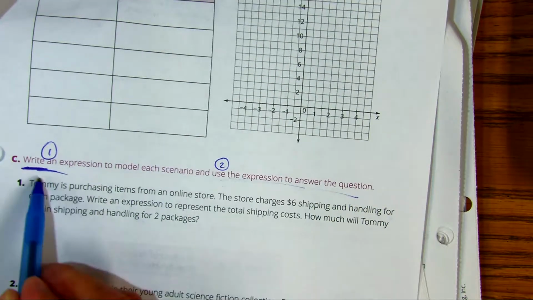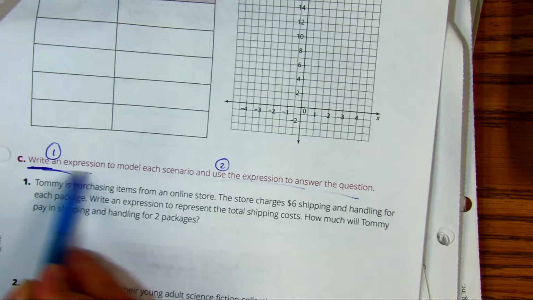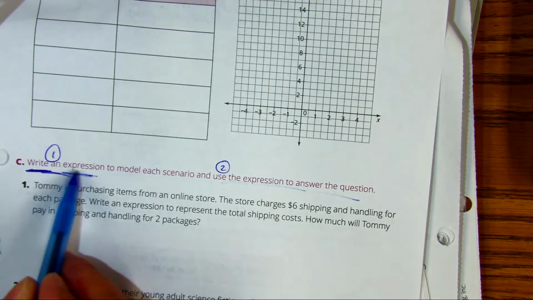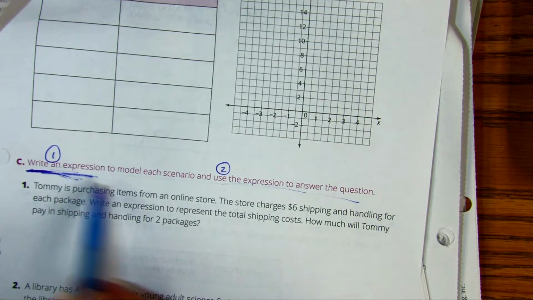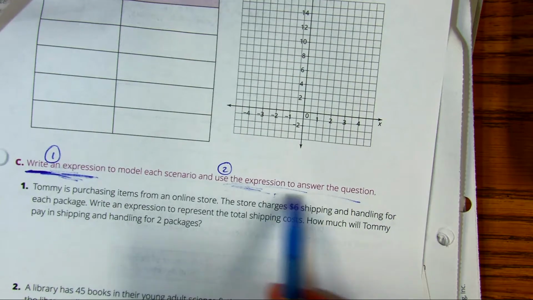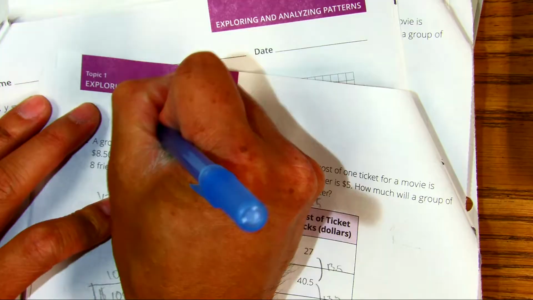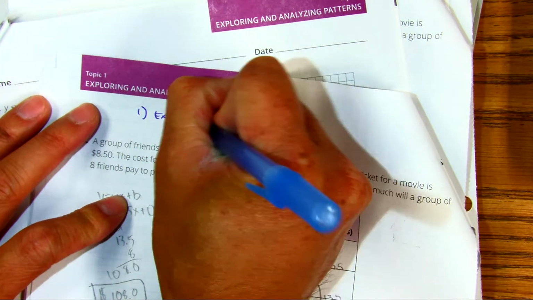Okay, so it's write an expression. Some of you guys are struggling on a quiz. That's like the equation we use, right? And then the expression to get an answer. So get an expression and then get the answer. Expression or equation, and then get an answer.